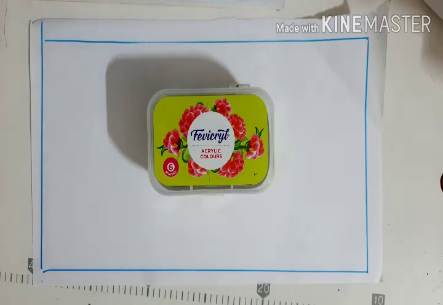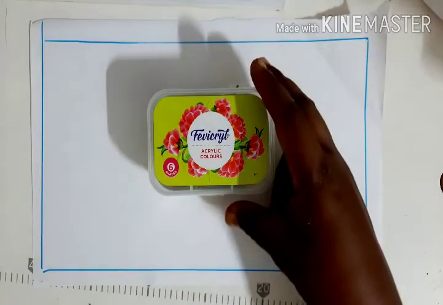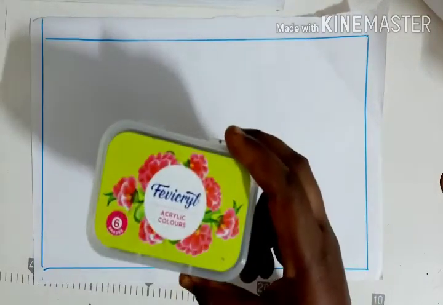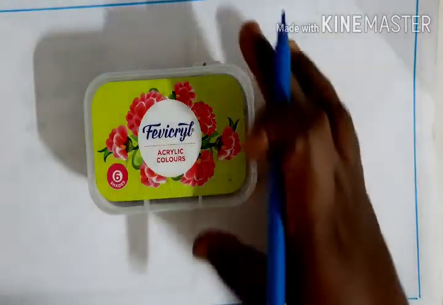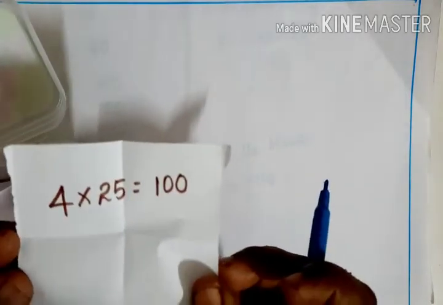Today I'm going to show you a trick. In this box I have some tricks. Shall we open this and see? I'm going to open this and I'll show the tricks. Here I'll open, what you can see.